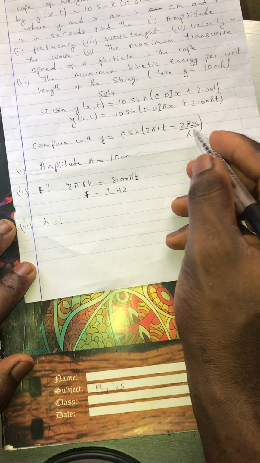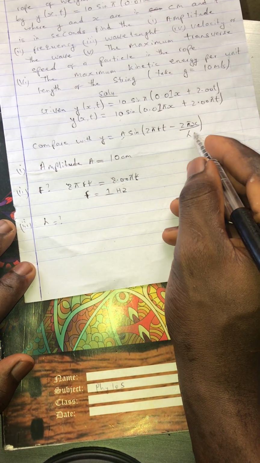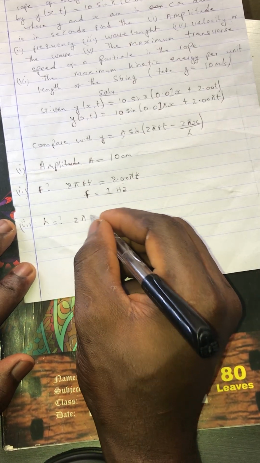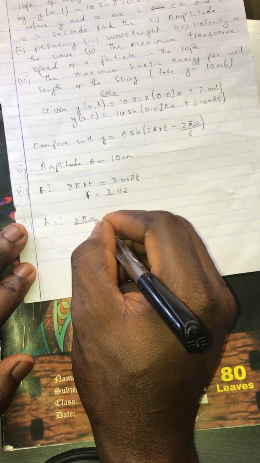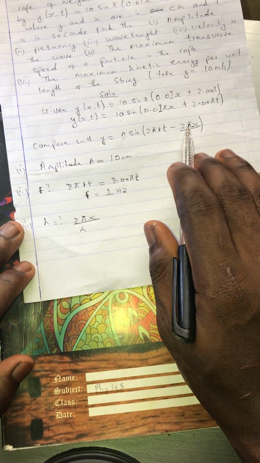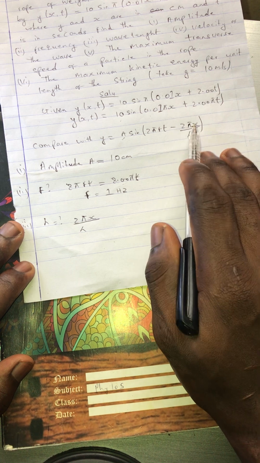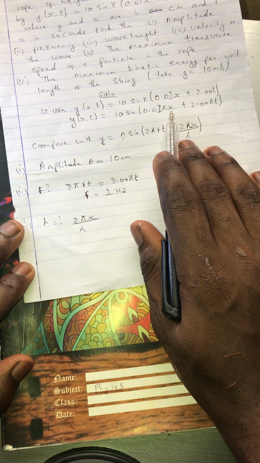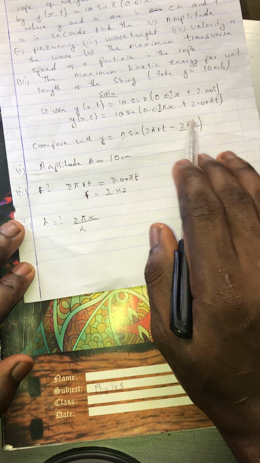So now which one are you comparing it with? This way lambda is, that means you have 2 pi x all over lambda. Which one looks like it? If you compare it to the given equation, you see that this is where x is, and you can see lambda here.